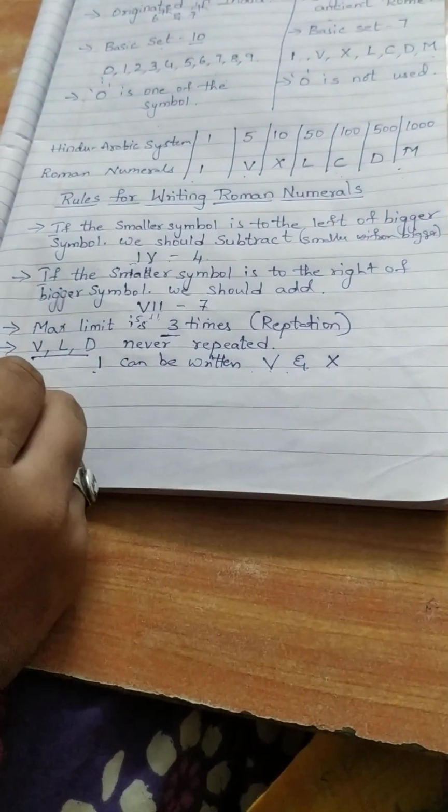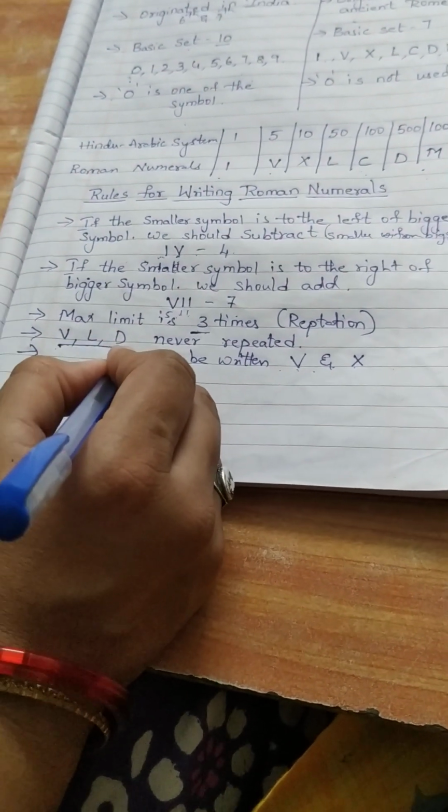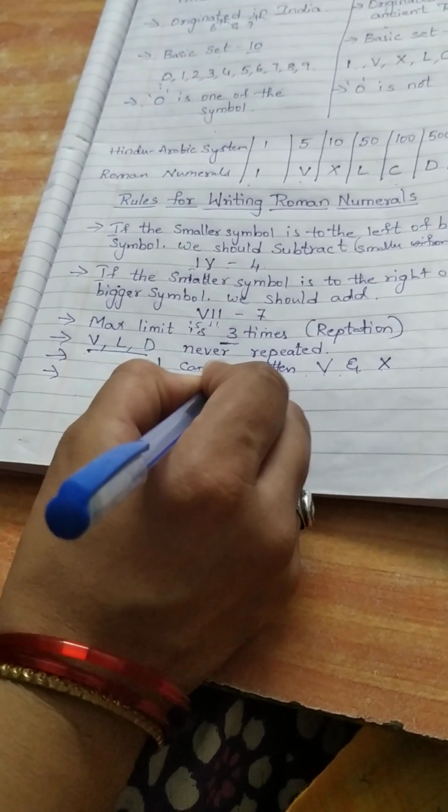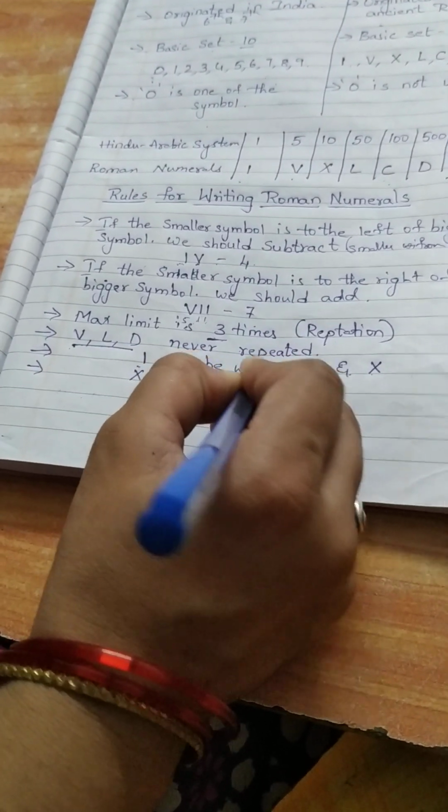In a similar manner, now see X. Where can X be written, children?